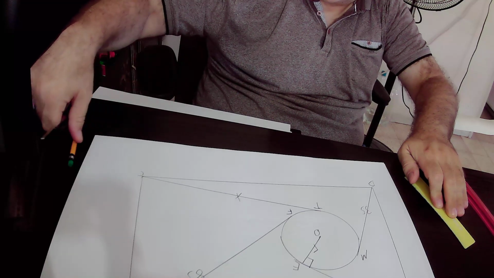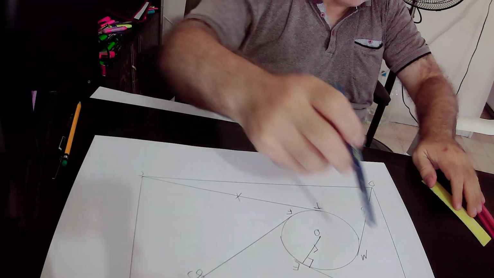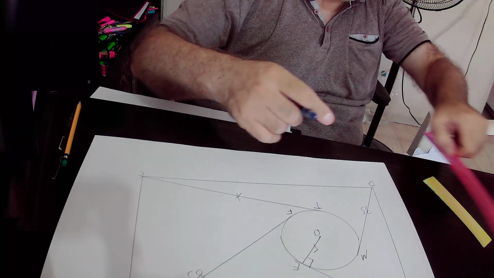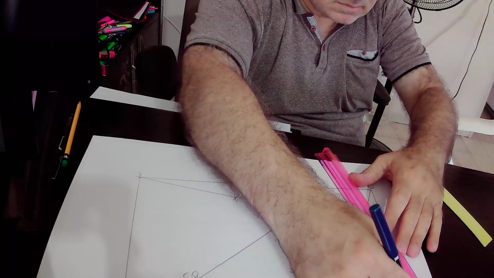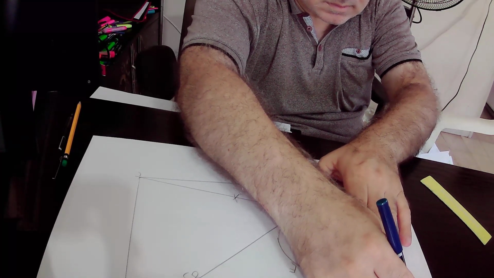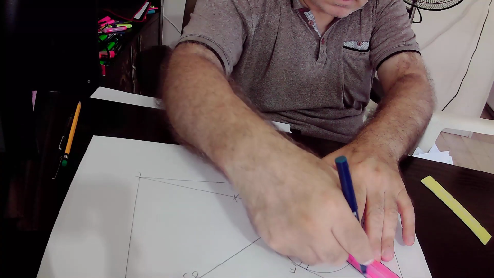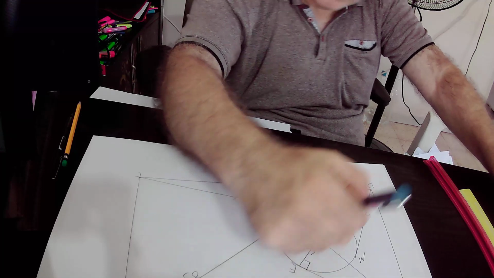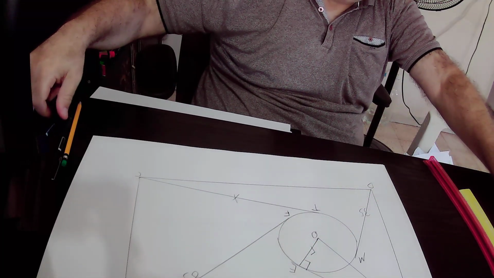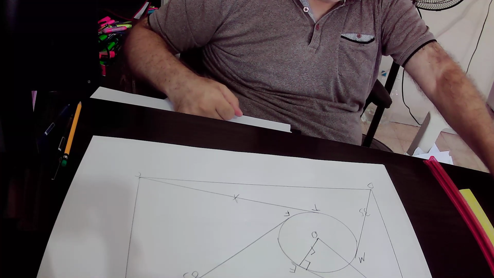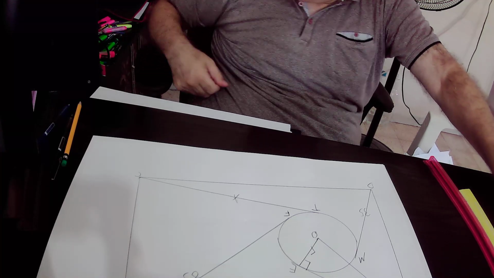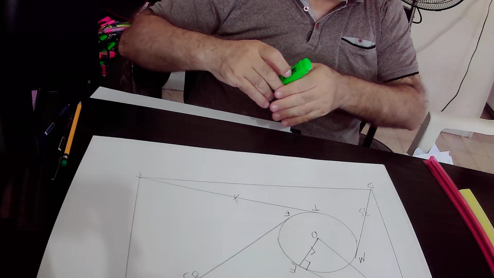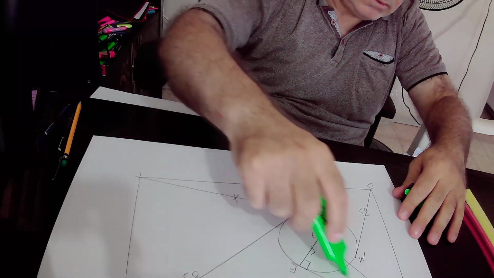We will join points A and O together by a straight line. By joining points A and O, we actually created here the green triangle AOE.